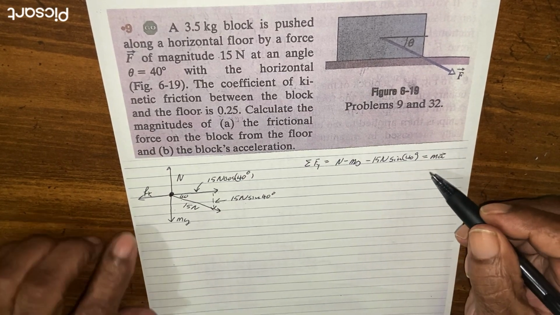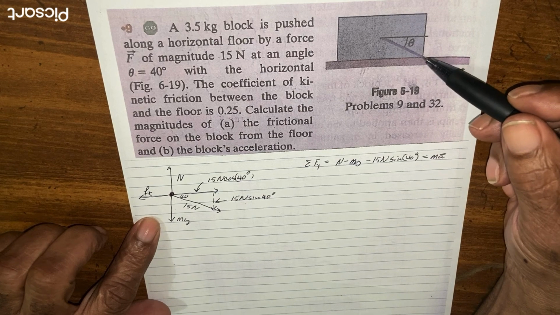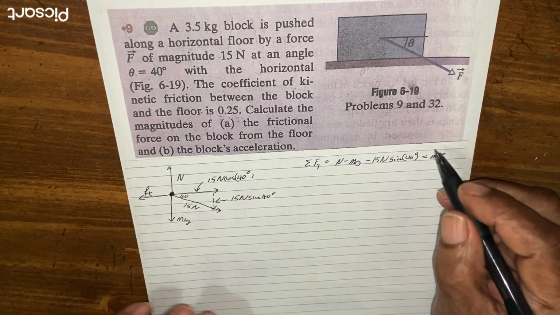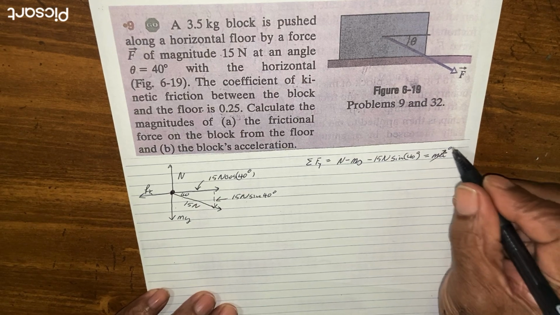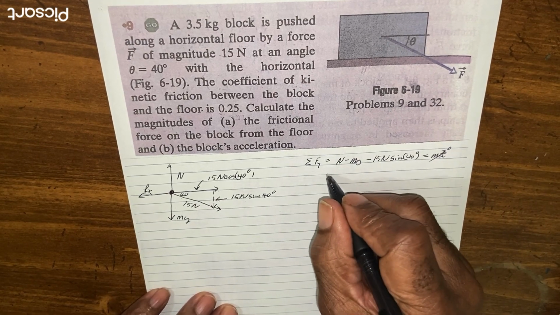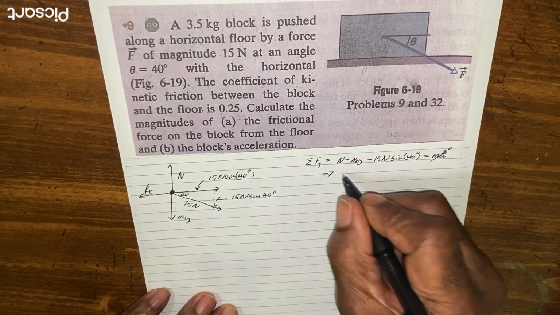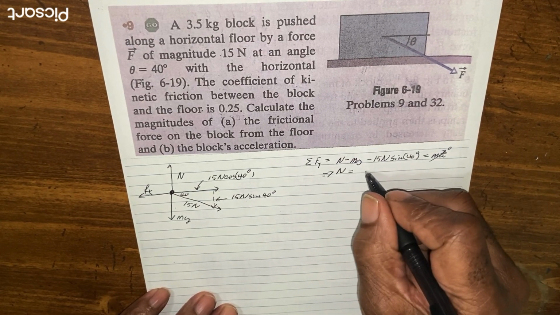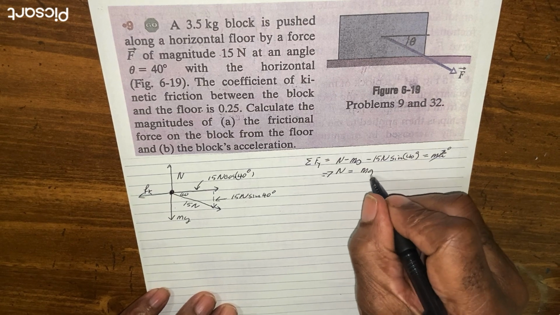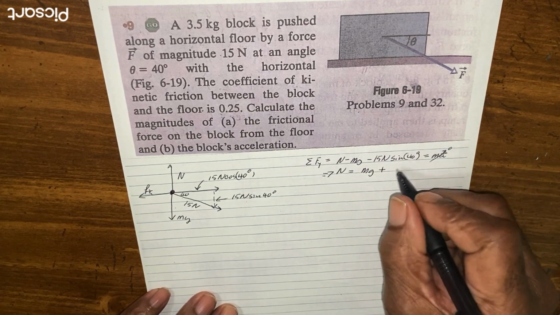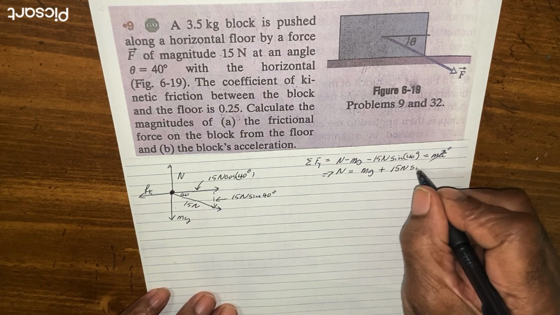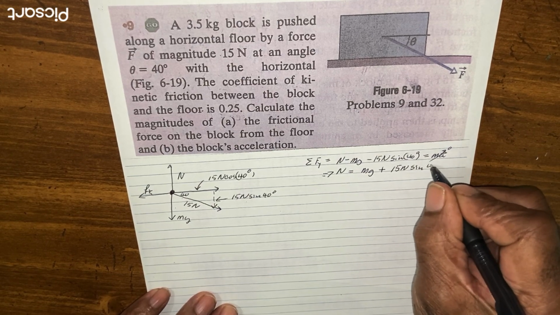We know that the block remains on the table. It does not move in the y coordinates, so this is equal to 0. And this will go to N equal to mg plus 15 newtons sine of 40 degrees.